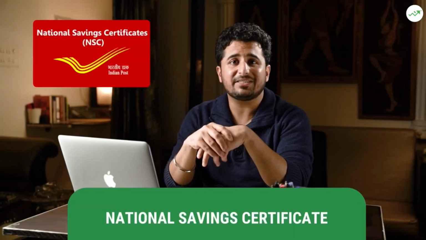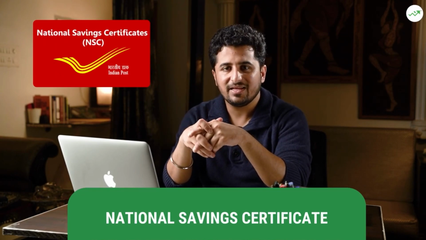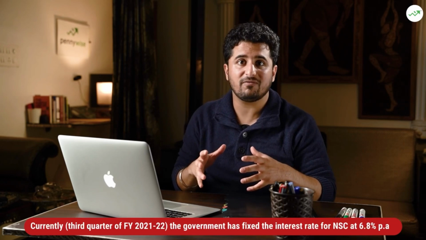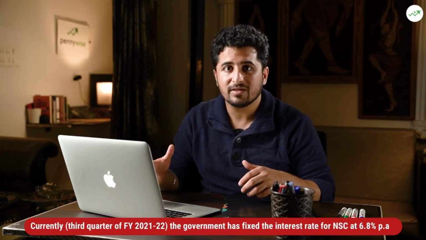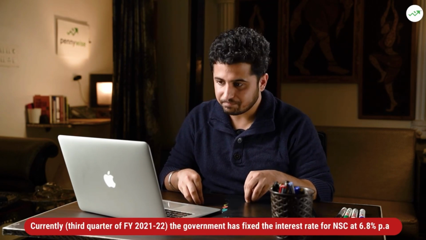Then comes the National Savings Certificate. Once again, a Government of India backed scheme. In this scheme, it works very similar to fixed deposit, recurring deposit, PPF. You deposit your money for a period of 5 years. That's the minimum. And whatever interest rate is prevalent at the time when you're investing your money, you would get that at the end of 5 years. As of the third quarter of FY 21-22, this is fixed at 6.8% per annum.